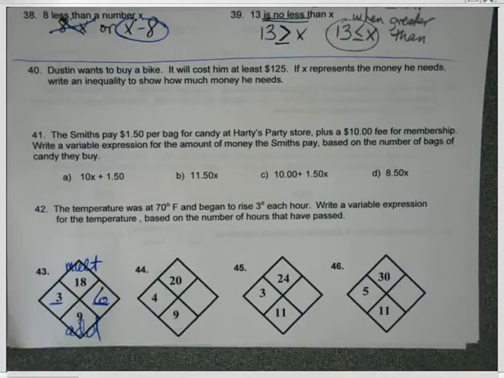Okay? Don't tell everybody what the answer is yet. Just wait. We'll get there. But then if there's another part in 40 or 41 that you do know what's going on, go ahead and make sure that you got those double-checked.